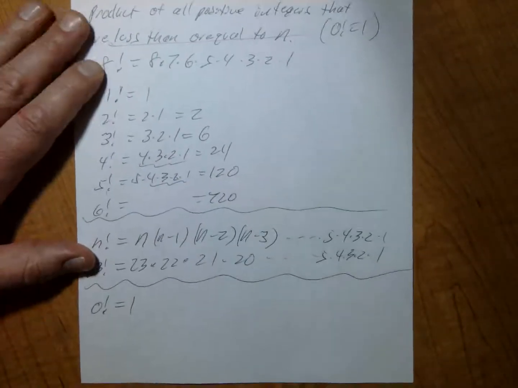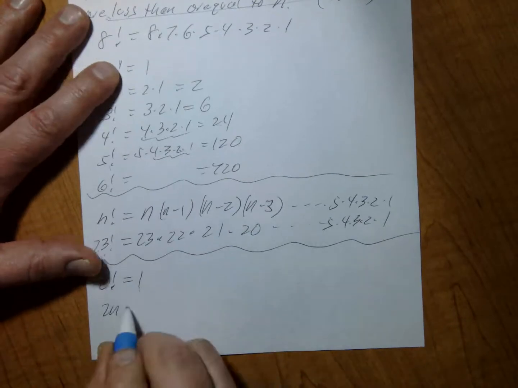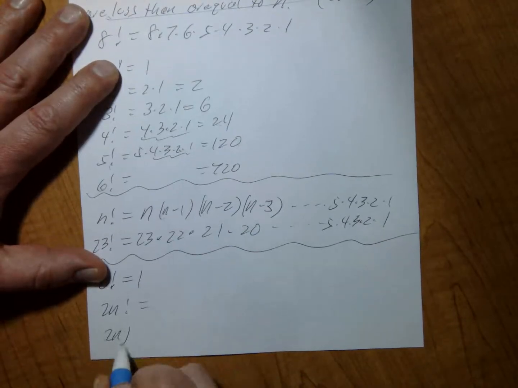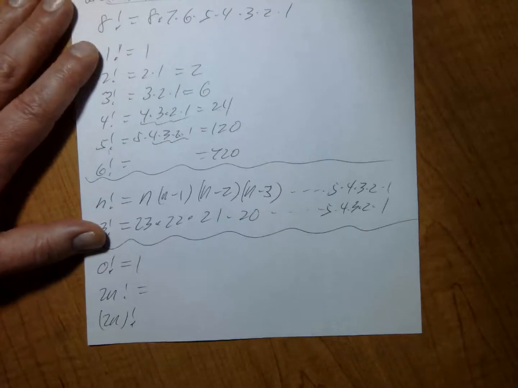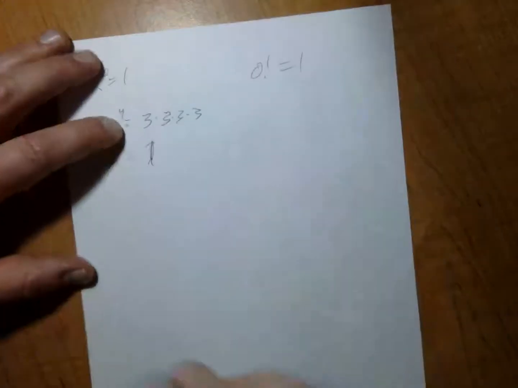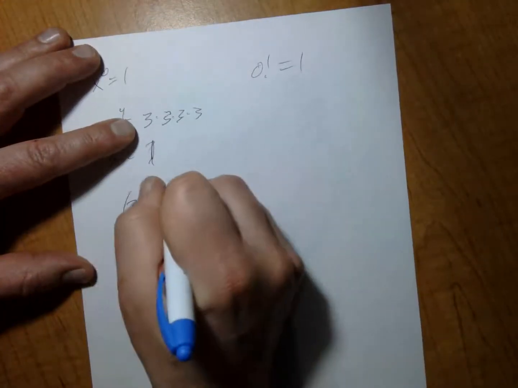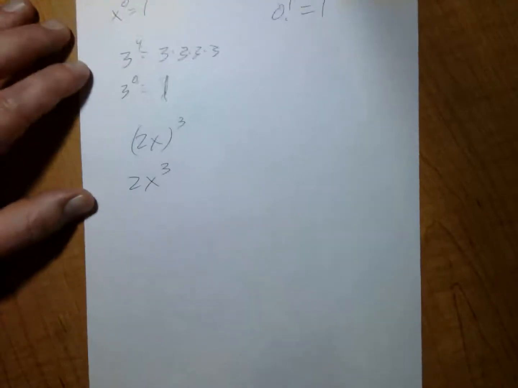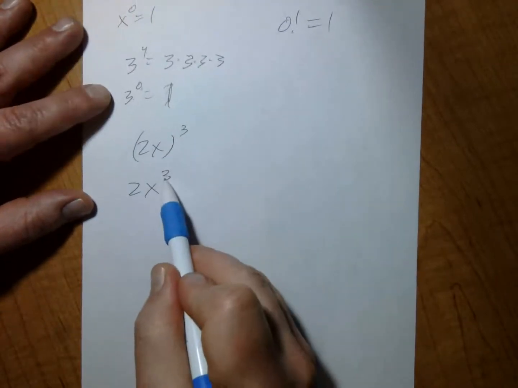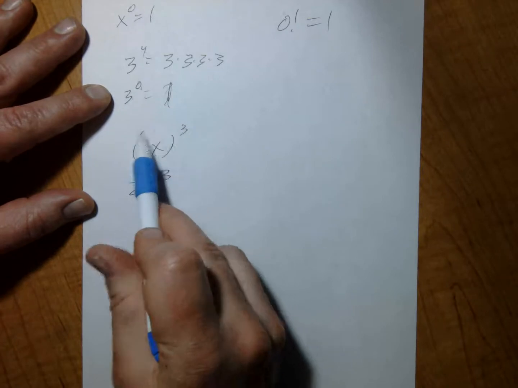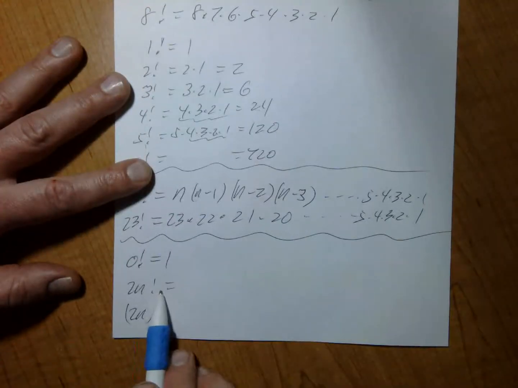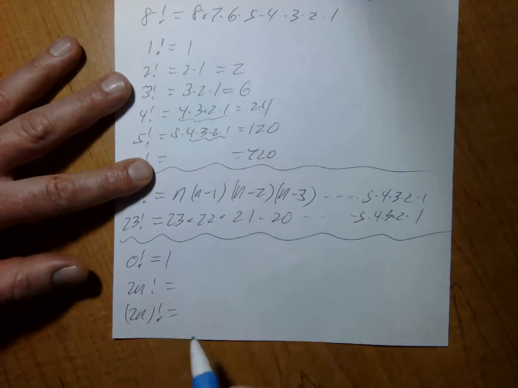Okay. Other things. Kind of like exponents, do not confuse these two things. Right? See the difference? It's kind of the same thing if I gave you 2x cubed or if I gave you (2x) cubed. Those are saying two different things, right? This cube is acting only on the x, whereas here it's acting on the whole thing, right? It's the same idea with factorial. This factorial is acting only on the n. This factorial is acting on the whole thing. So make sure you see the difference.